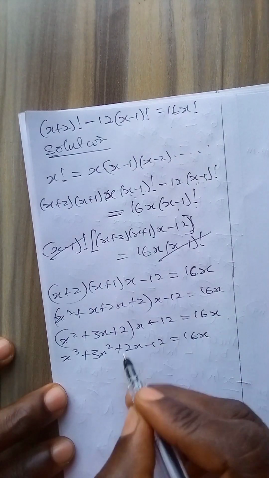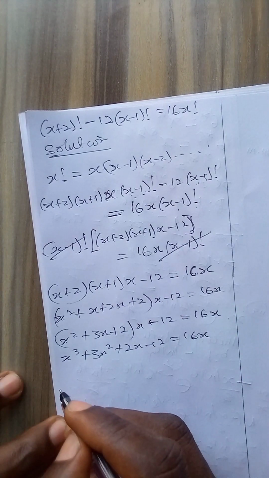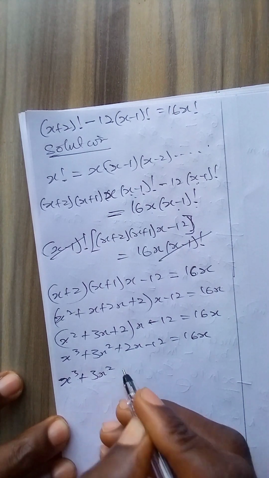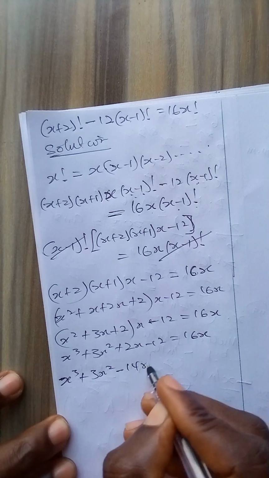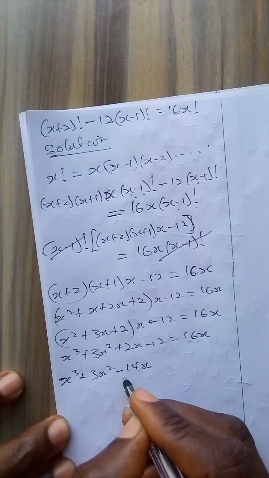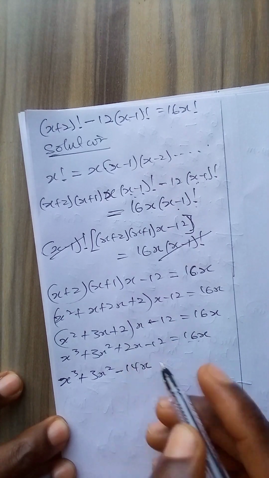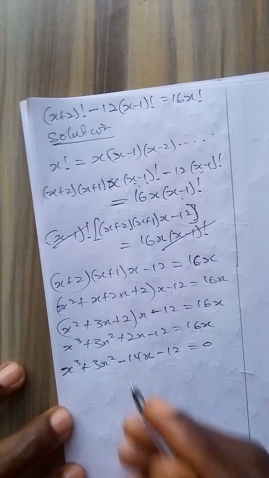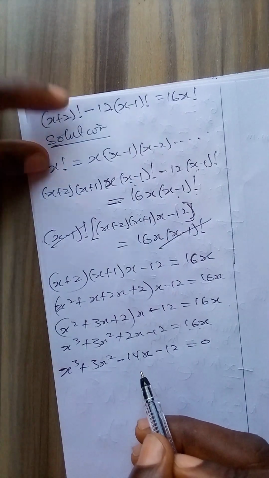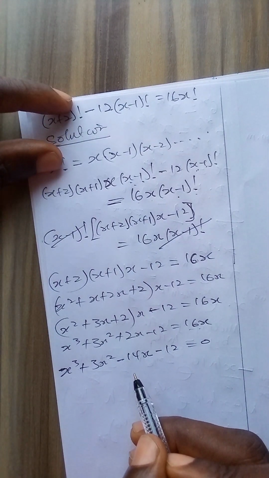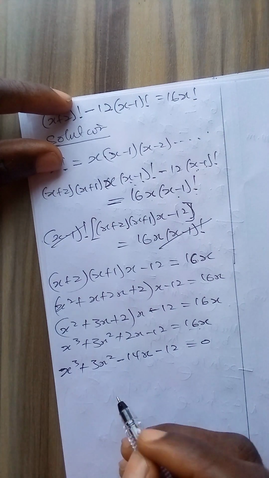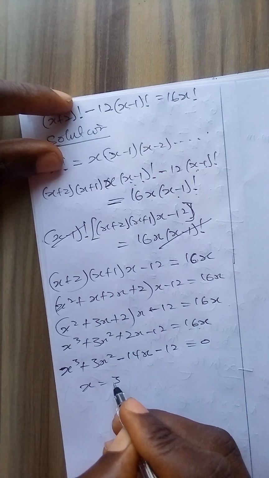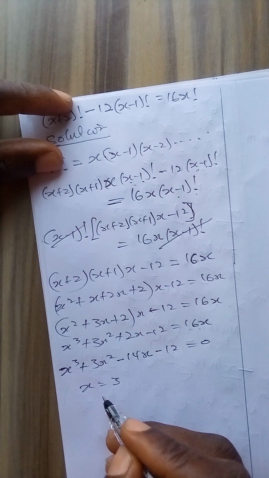Let us bring 16x to this side. So the polynomial becomes x cubed plus 3x squared minus 14x, because this minus this will give us minus 14x, minus 12 is equal to 0. Now, to solve this polynomial, we need to test for the factors. So using the factor theorem, if I put x is equal to 3 here, I will have a balanced equation.